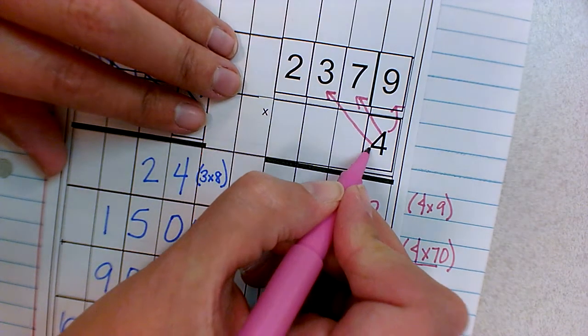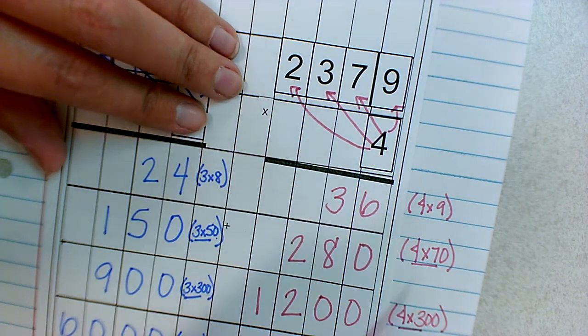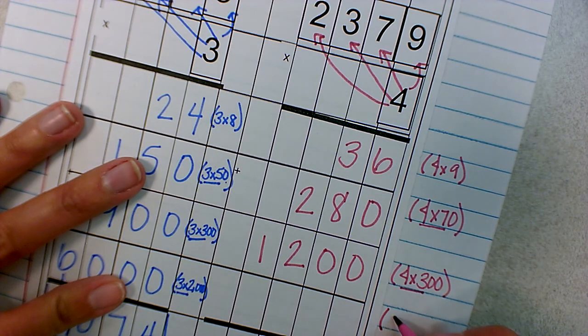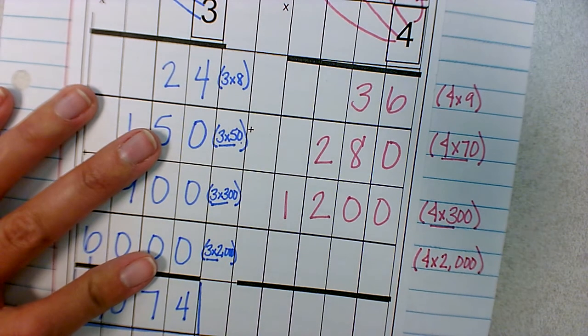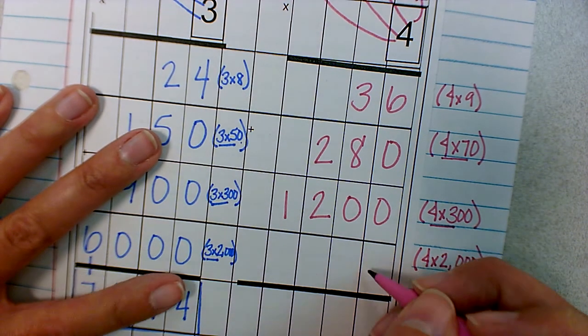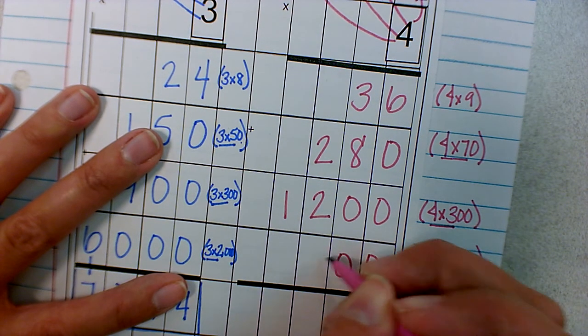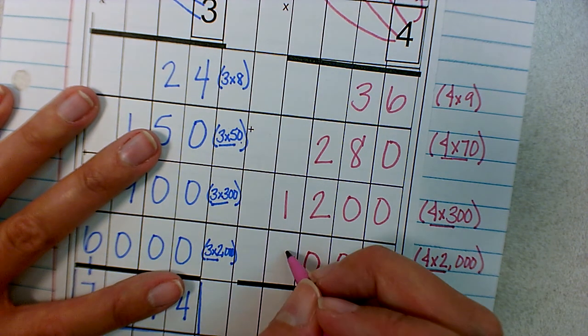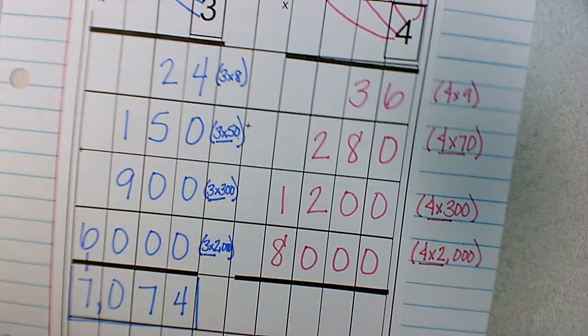I'm going to uncover my last digit, and that 4 is going to come all the way to my thousands place. And that means I will have 4 times 2,000. Well, 1, 2, 3 extra zeros. You're right, fourth graders. 1, 2, 3. My basic fact is now 4 times 2. I know that equals 8.